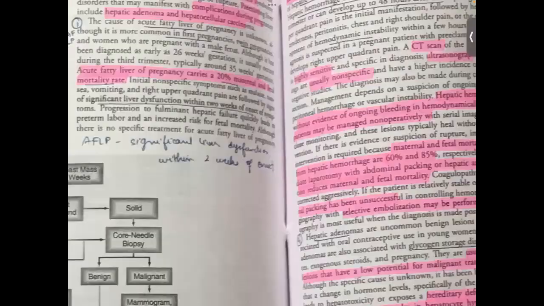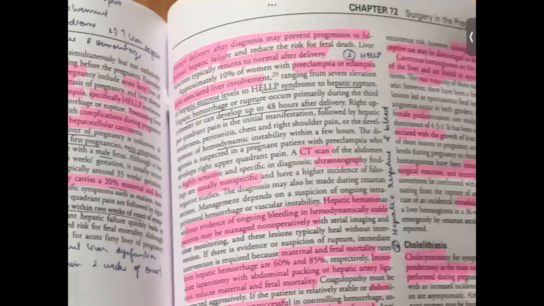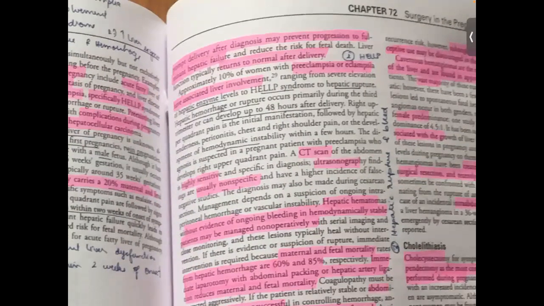So next, what should we do? There is no specific treatment for acute fatty liver of pregnancy. Prompt delivery after diagnosis may prevent progression to fulminant hepatic failure. So here we can do termination of pregnancy.